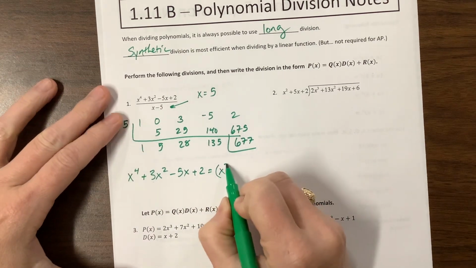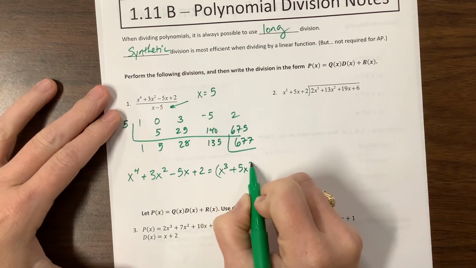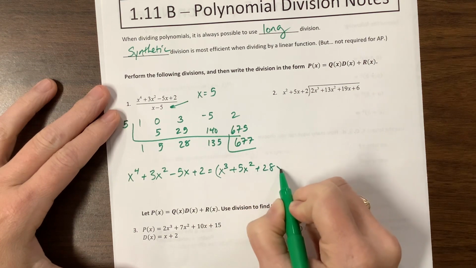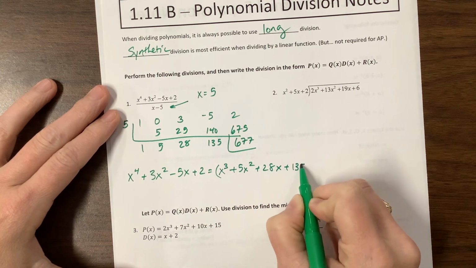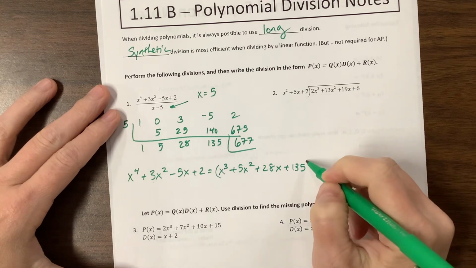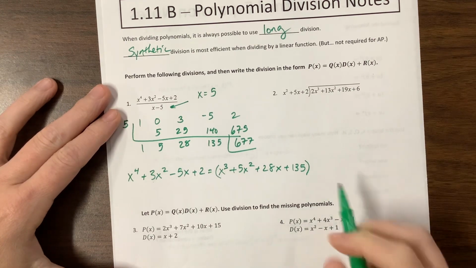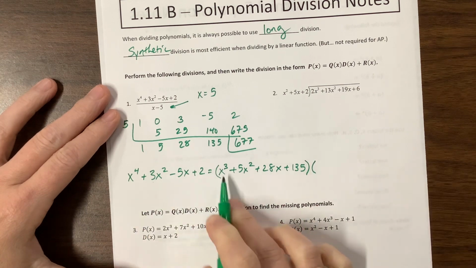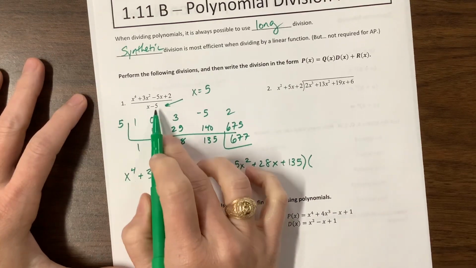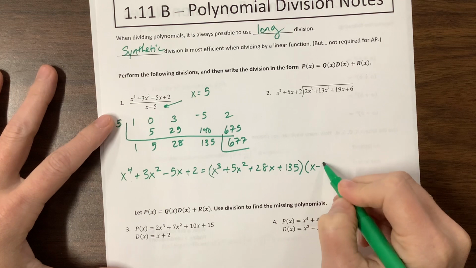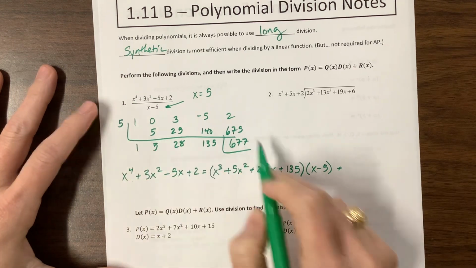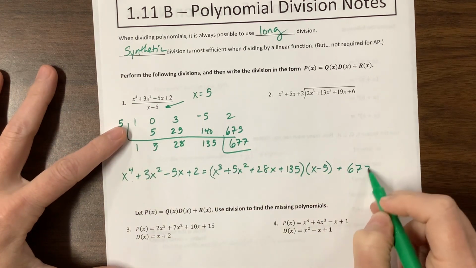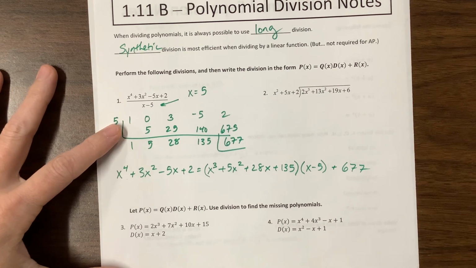So this is 1x cubed plus 5x squared plus 28x plus 135. This piece was multiplied by the divisor, x minus 5, plus we had a remainder of 677. And that's what we need to do.